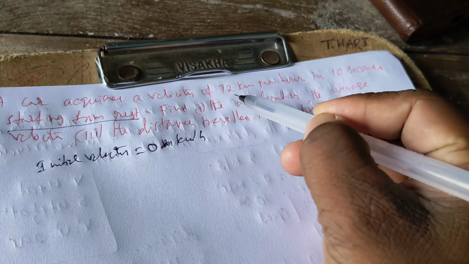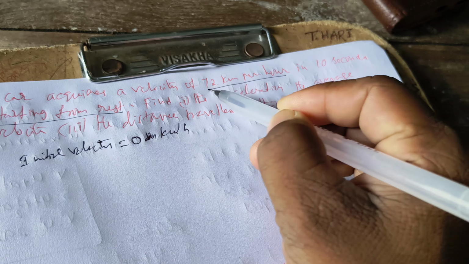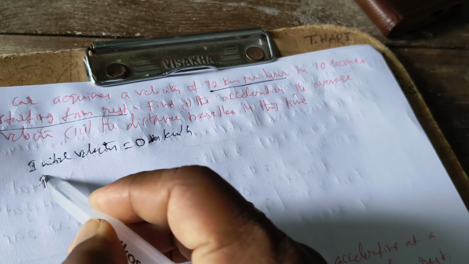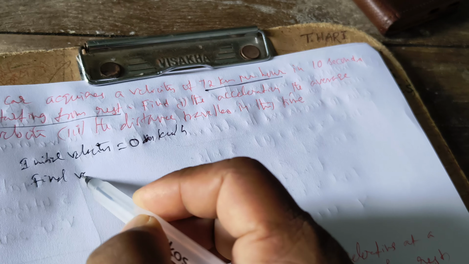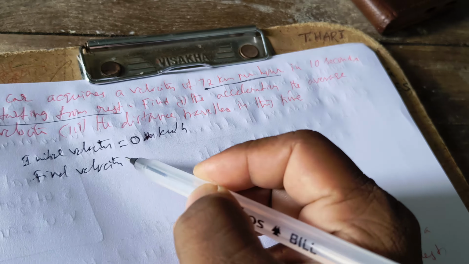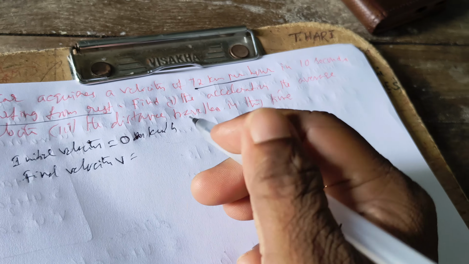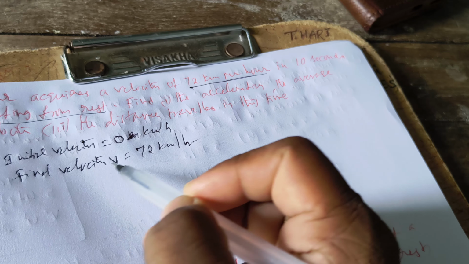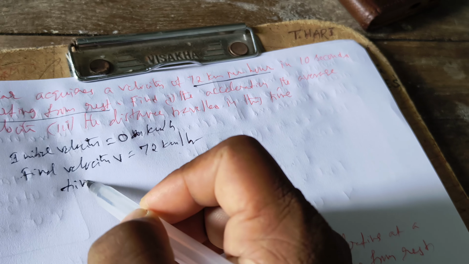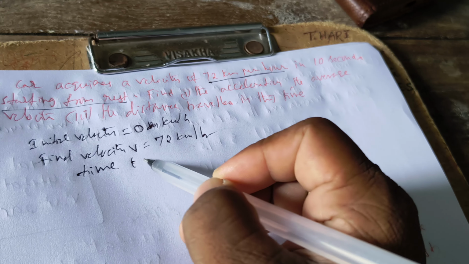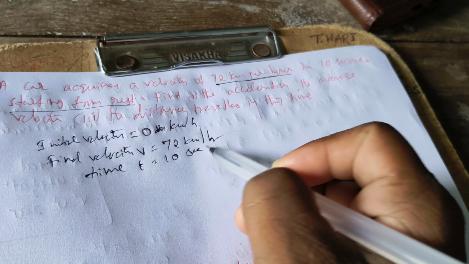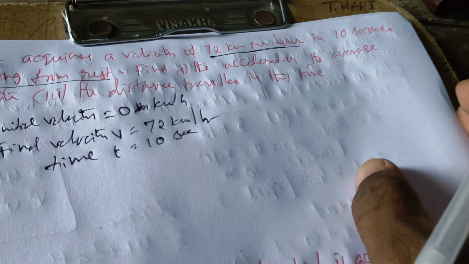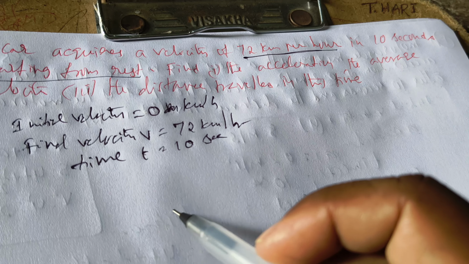Observe the problem here. Given 72 kilometer per hour, so final velocity V is equal to 72 kilometer per hour. Then time t is equal to 10 seconds.